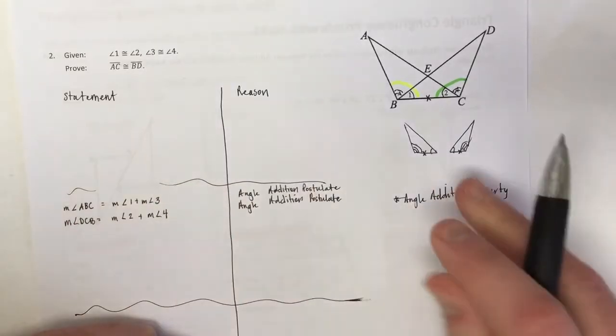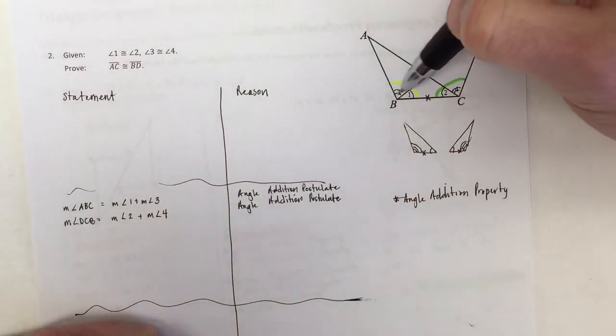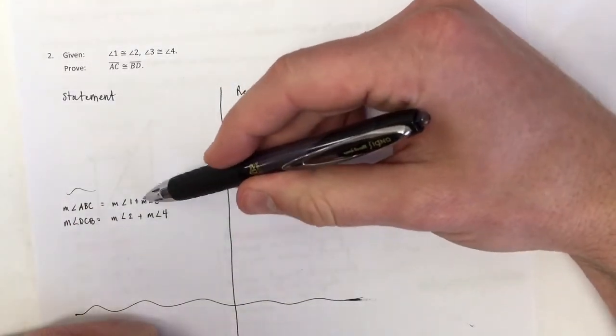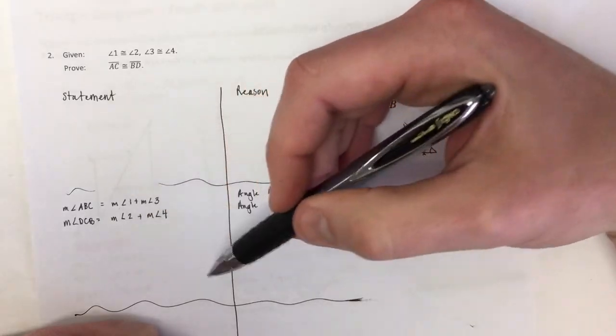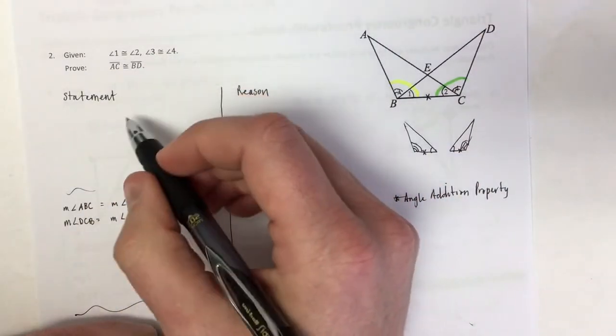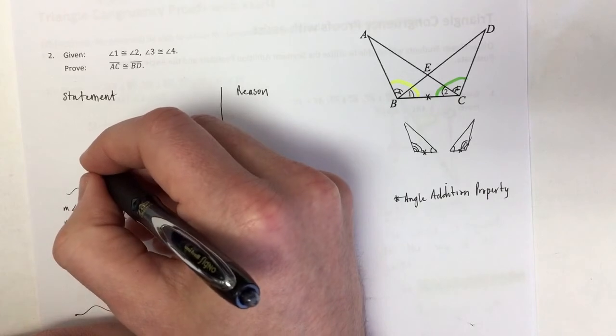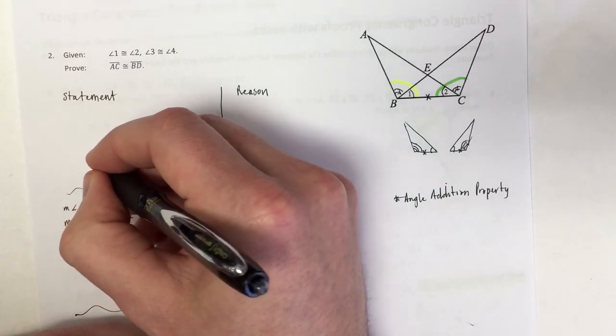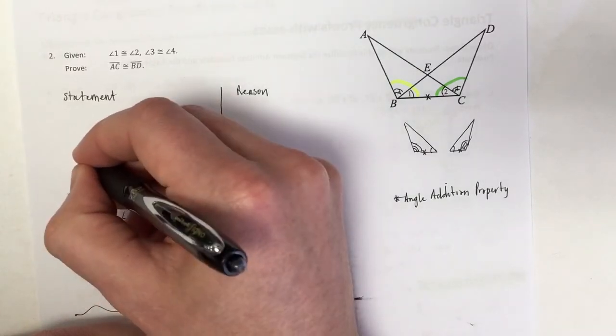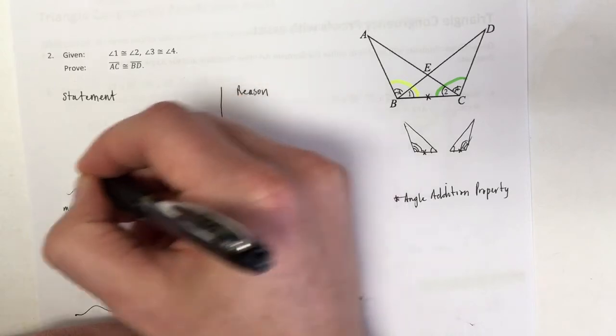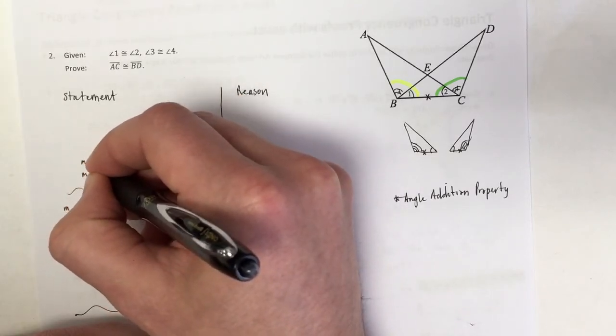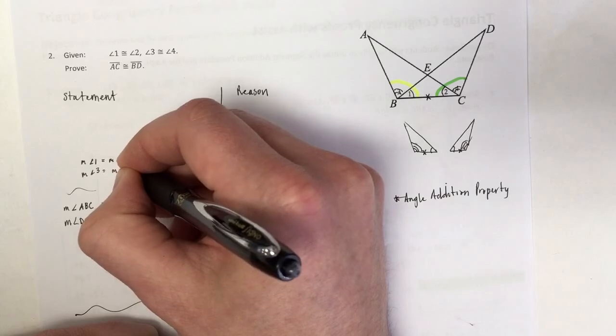Okay. Next, what I have to do is prove that these two sums are actually equal to each other. But they gave me that, and we'll just rewrite it up here so we can remember it, that the measure of angle 1 is equal to the measure of angle 2, and the measure of angle 3 is equal to the measure of angle 4.